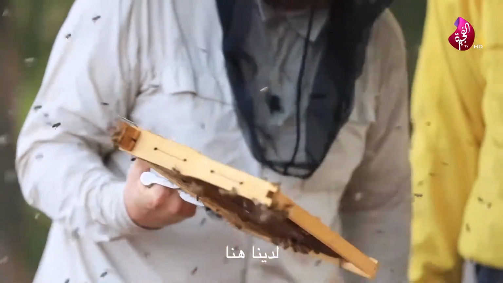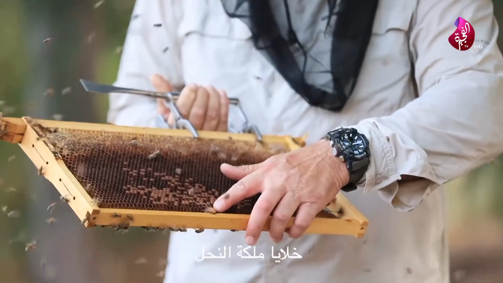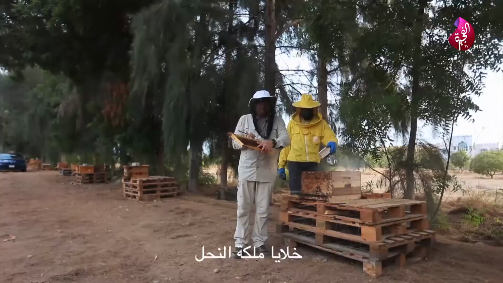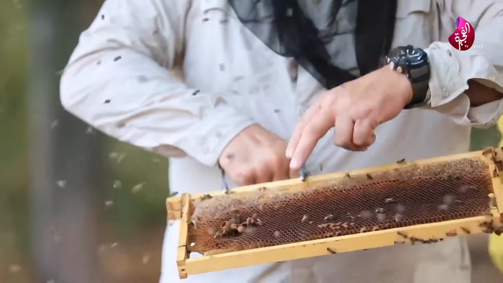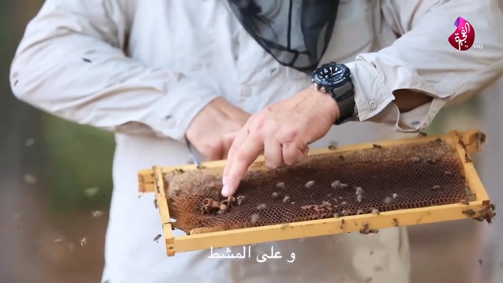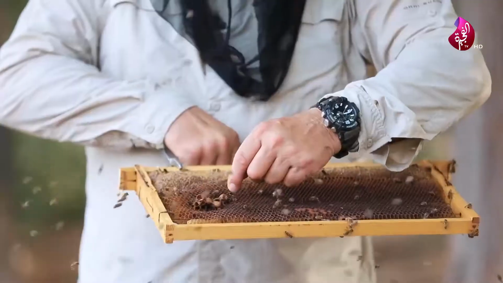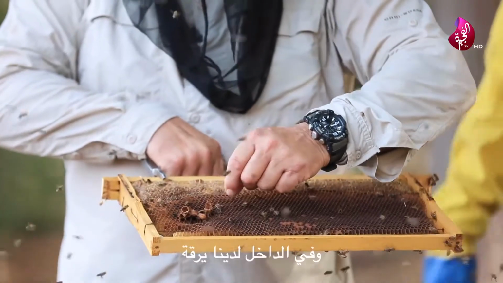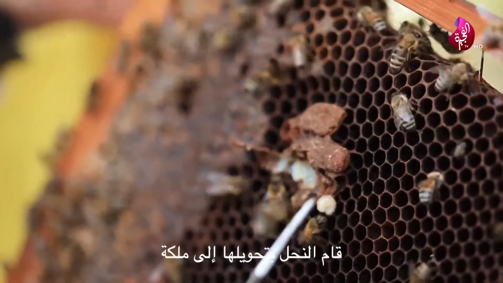We have here queen cells of a queen bee on the border and on the comb, in the center of the comb. And inside we have a larva that the bees raise as a queen.